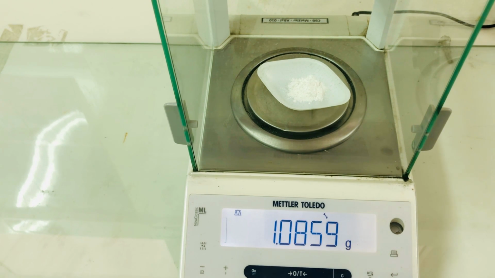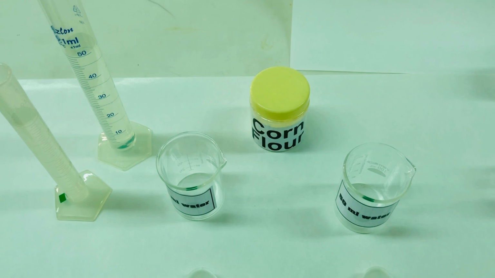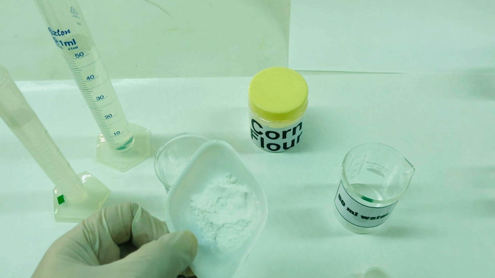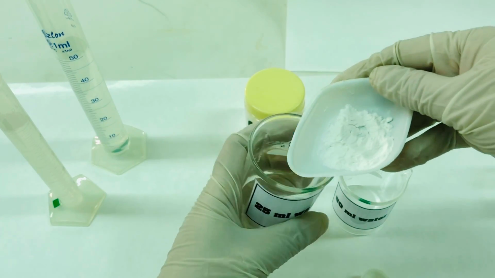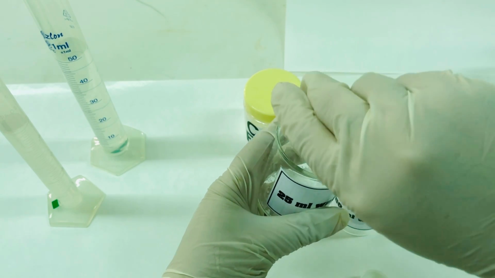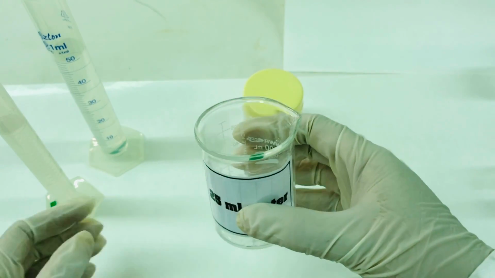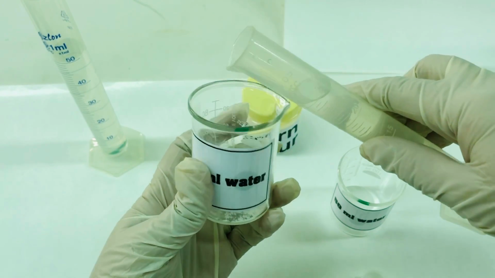for gelatinization. Likewise, for each process of gelatinization, we are going to weigh 1 gram. For the first part of the experiment, we have chosen corn flour. So, what we are going to do is, we will take 1 gram, with the weight noted down. We will take approximately 1 gram of the corn flour sample and mix it with 25 ml of distilled water. To this beaker, we are going to add 25 ml of distilled water.